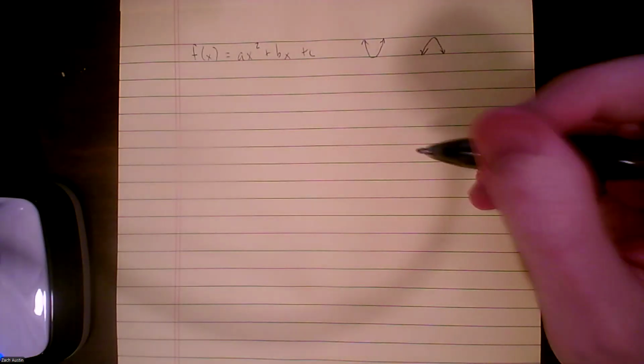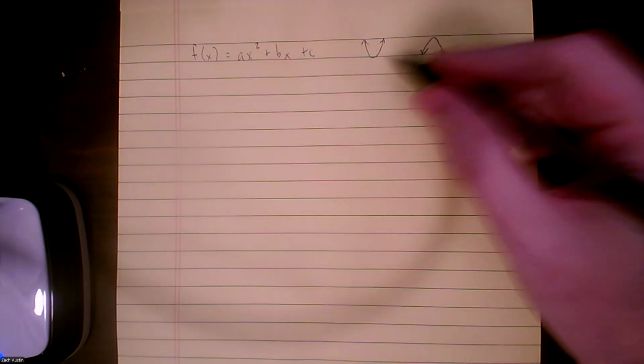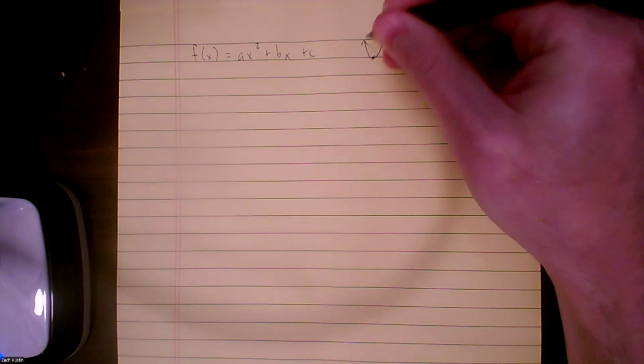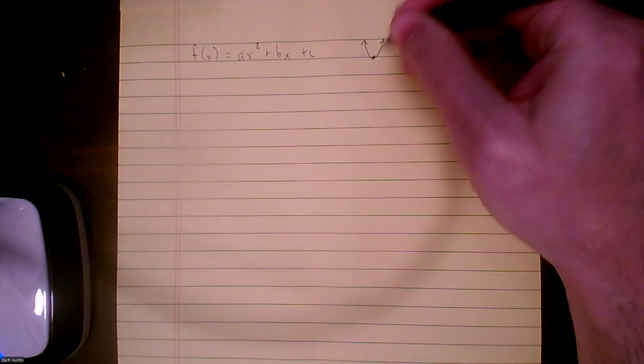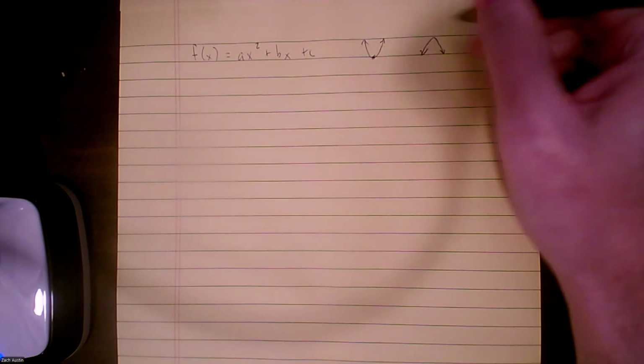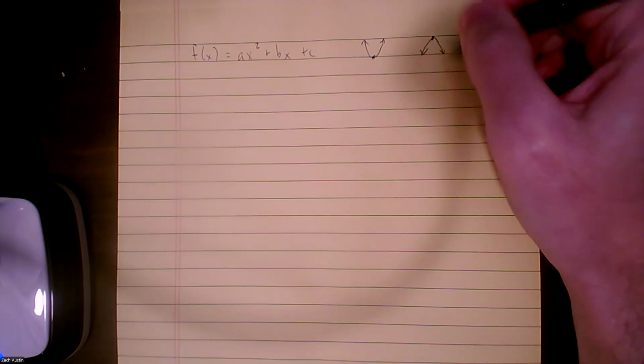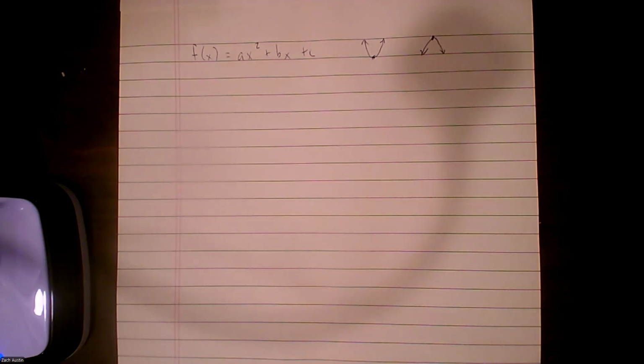Okay, so let's talk a little bit more about the most important point that is on these quadratic graphs, and that is, the bottom of the valley point in a curve that opens upwards, or the top of the hill point in a parabola that opens downwards. Okay, now these are important because usually when we have graphs like this, we're trying to optimize them, right? We're trying to find the most efficient way to do something, right?